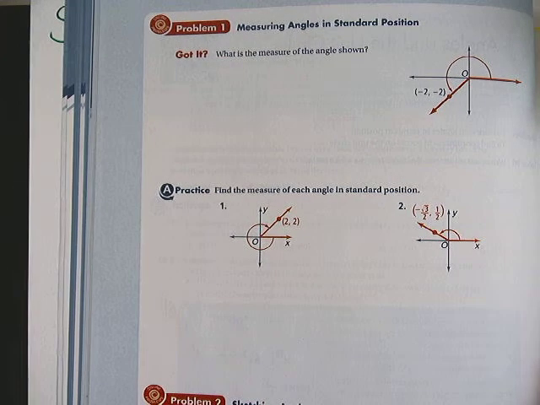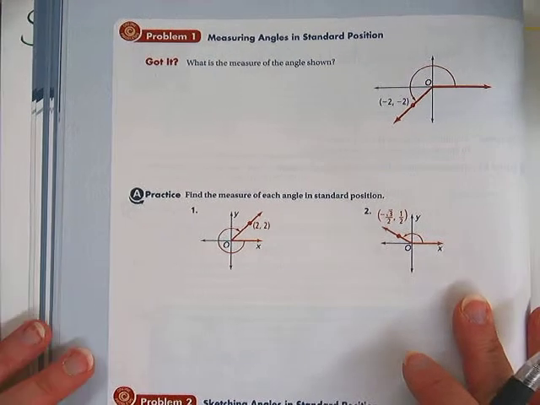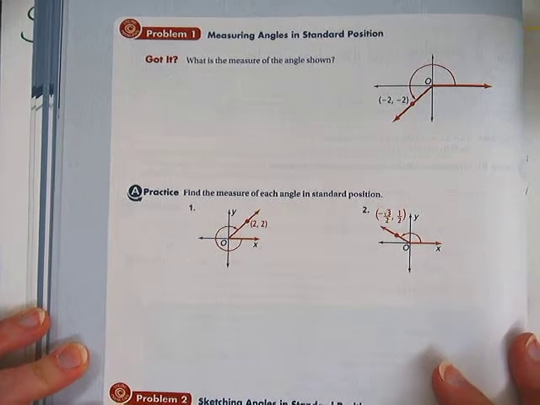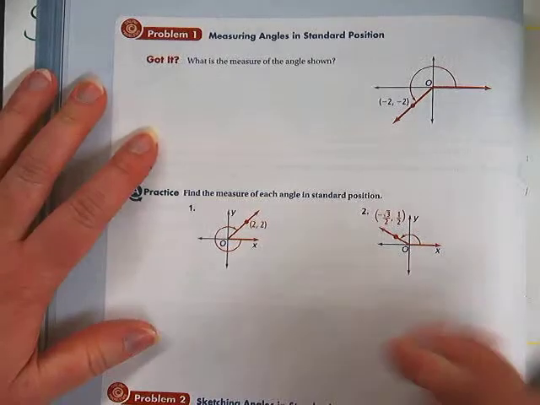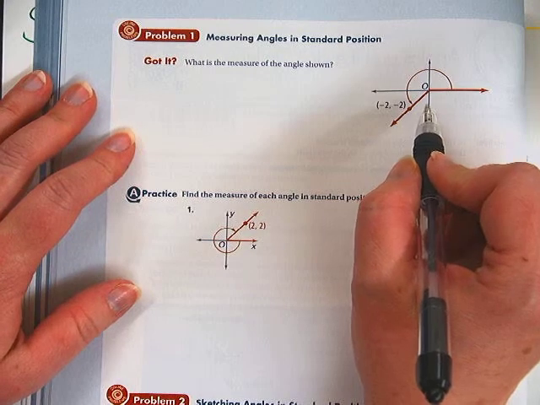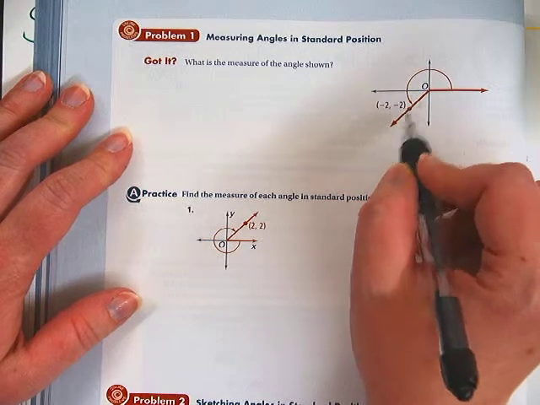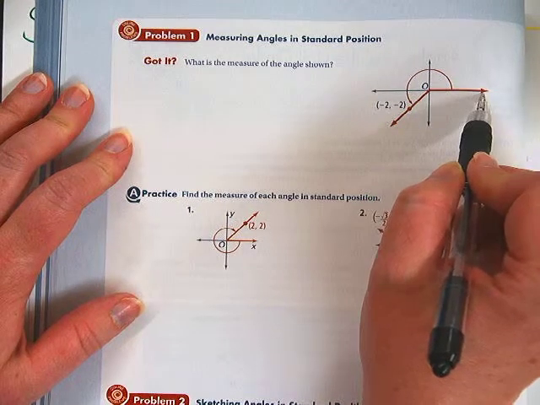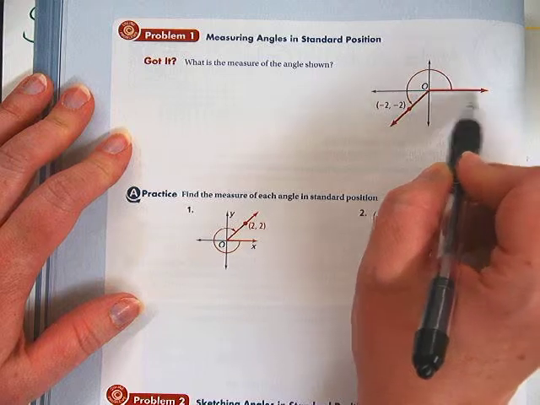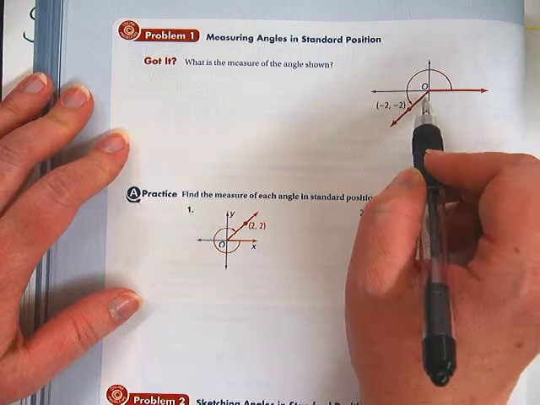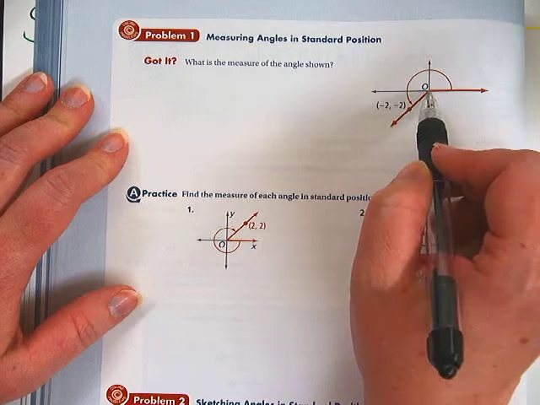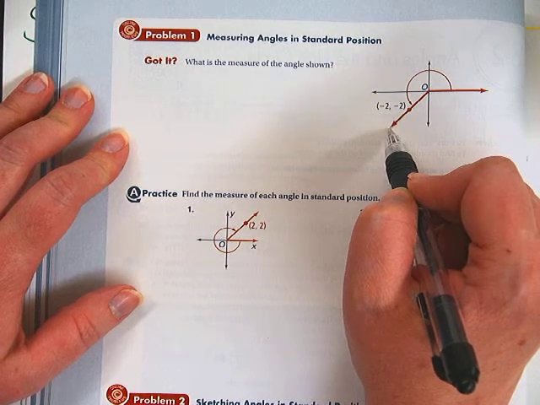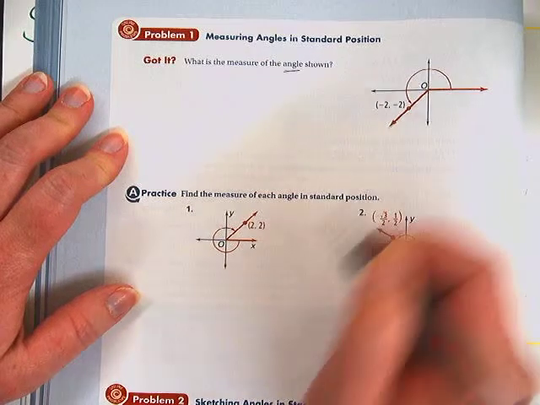Going to page 388 in your workbooks, we have a few problems here that we skipped the other day. Let's look at this picture of this angle drawn in standard position. The initial side of the angle is pointing to the right on the positive x-axis. The terminal side of the angle is pointing toward an angle this direction in the third quadrant. We're supposed to figure out what the angle is.